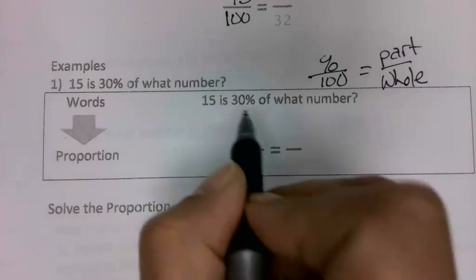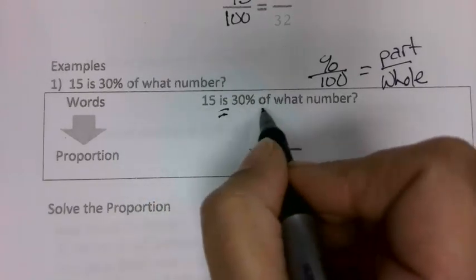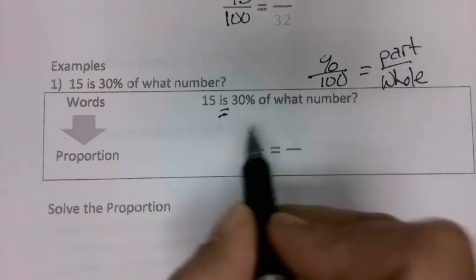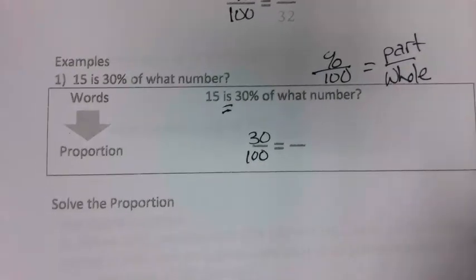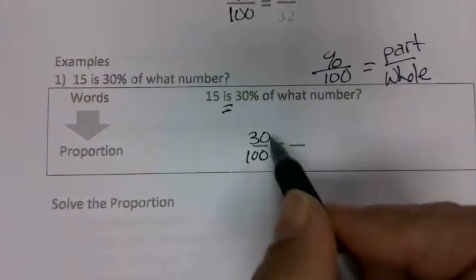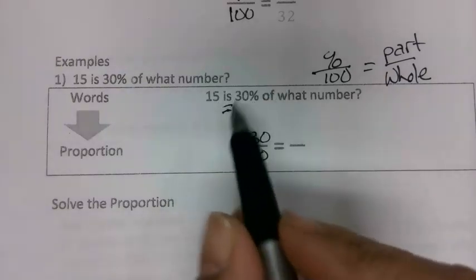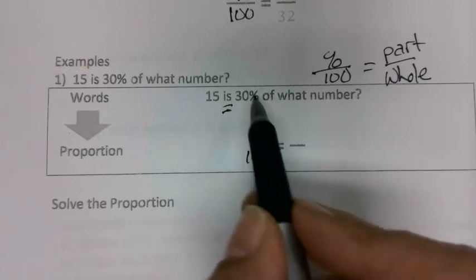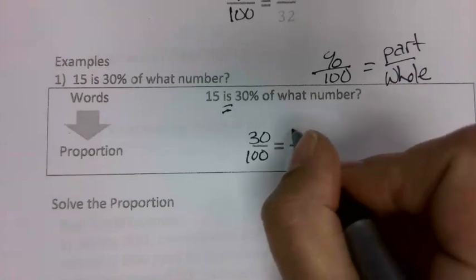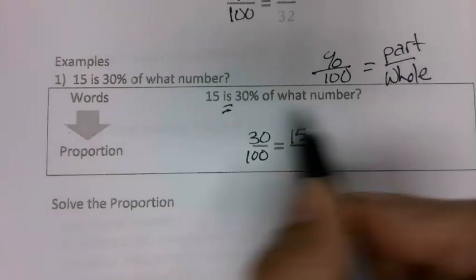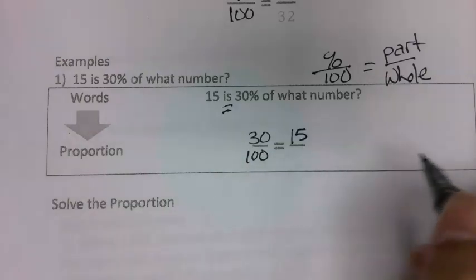So 15 is, well, I know is means equals. 30% of what number? Well, I have a percent, 30, but I'm going to write it as a fraction, excuse me, out of 100. Now it says 15 is the 30%. So since it's telling me 15 is the 30%, I know it's going to be part of the whole number. So 15 is going to be the part of what number? What is my total number out of how much? That's what I don't know.